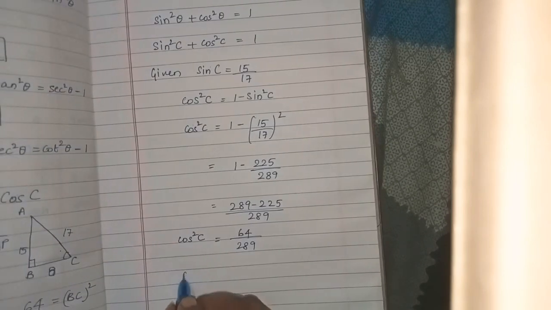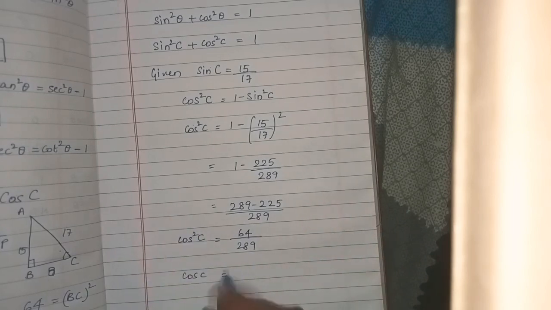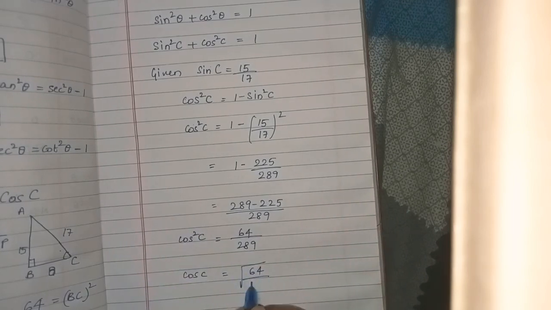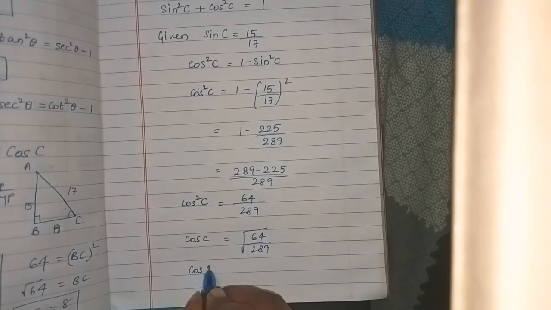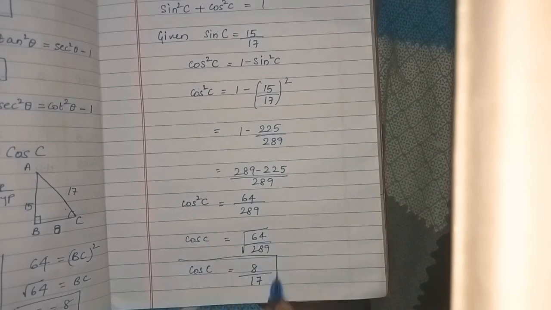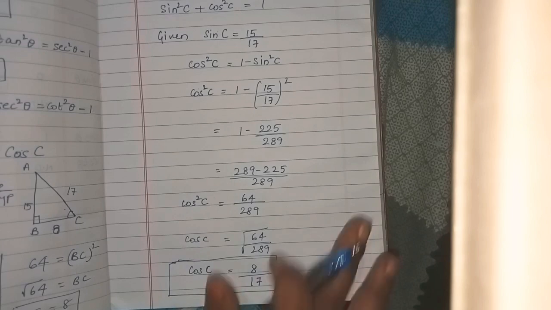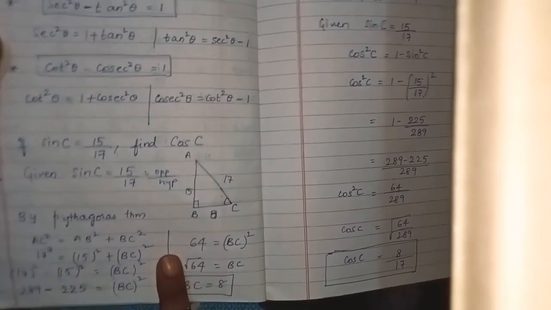Now cos C is equals to, this square I'm just bringing to the right side. It will become root. Under root 64 by 289. What is under root 64? It is 8. Under root 289 is 17. We got the value. Clear? In the other method I have used the identity. In the previous method I used the Pythagoras theorem.